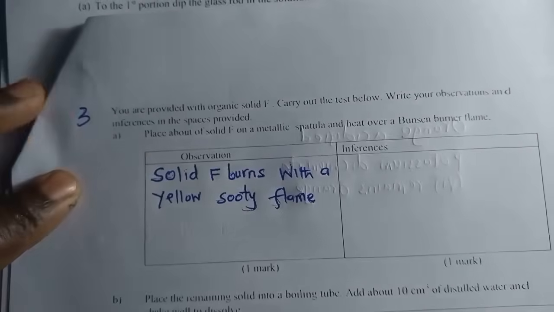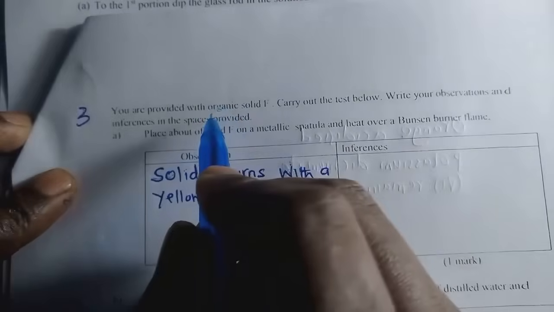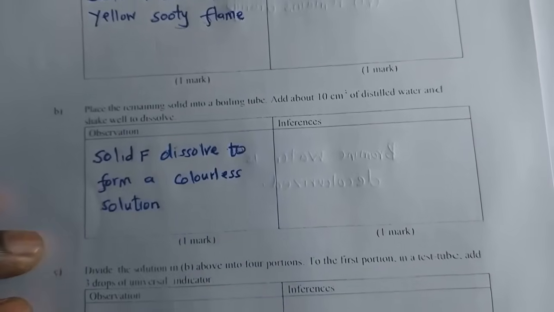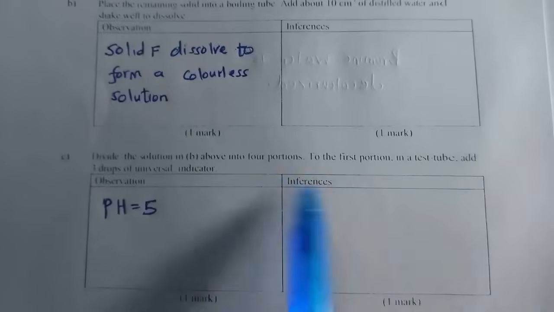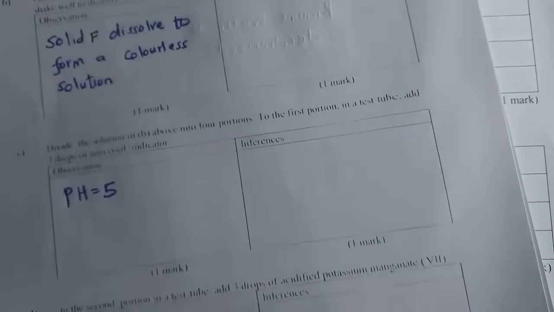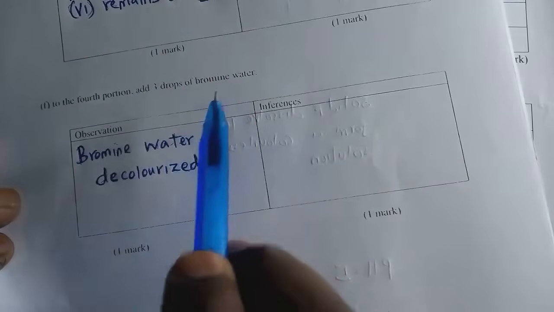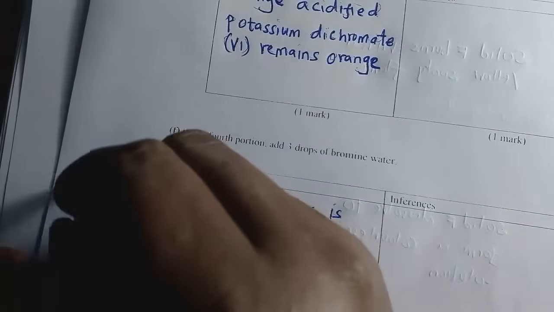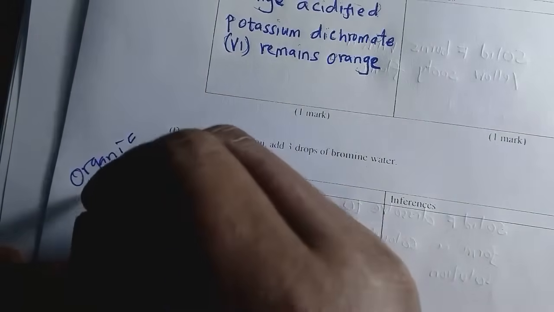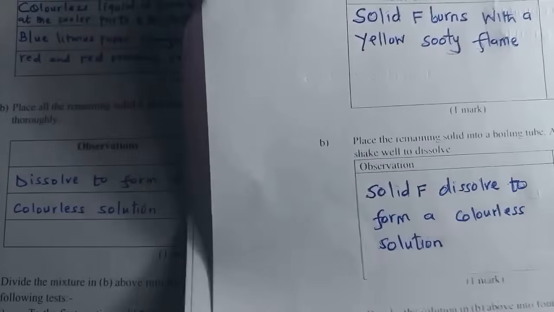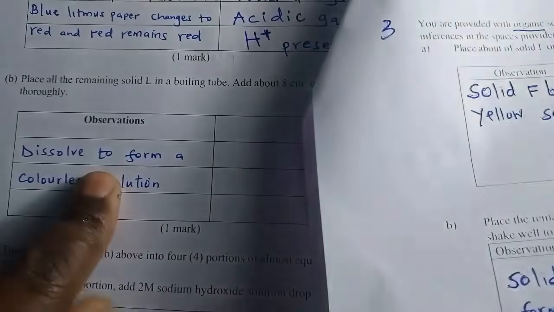Cut to question 3. Question 3 is an organic solid, right? Even when you are not told, you come here and check the reagents that are being used. Here we are using universal indicator, acidified potassium manganate, acidified potassium dichromate, then bromine water. That tells you this one is organic analysis. Therefore, in these two scenarios, this one is inorganic and this one is organic.